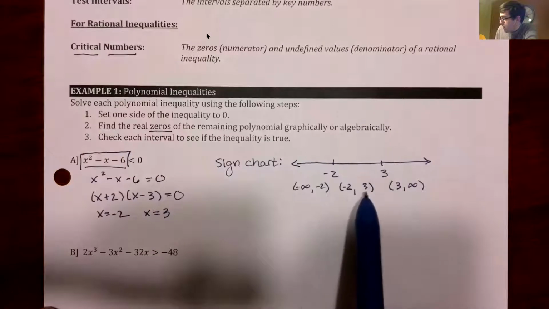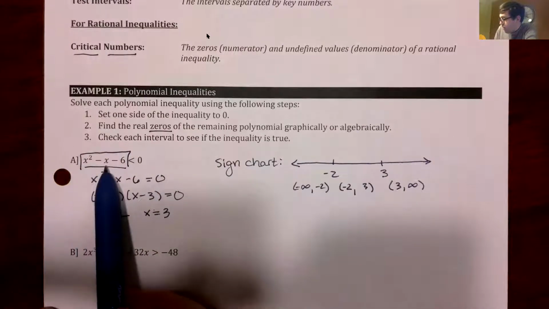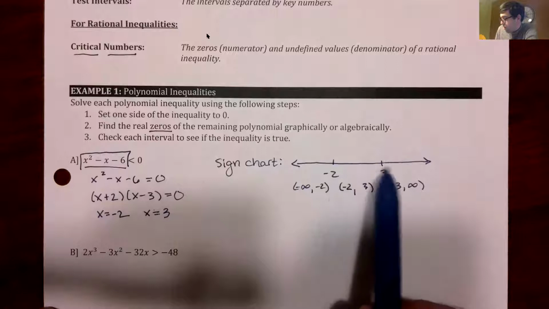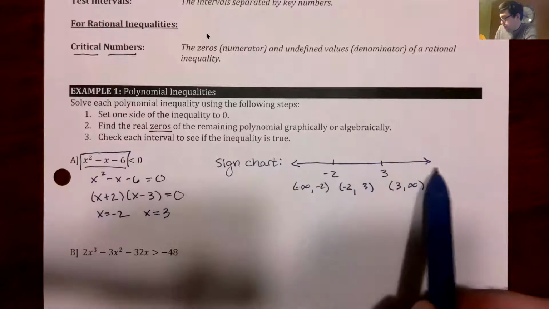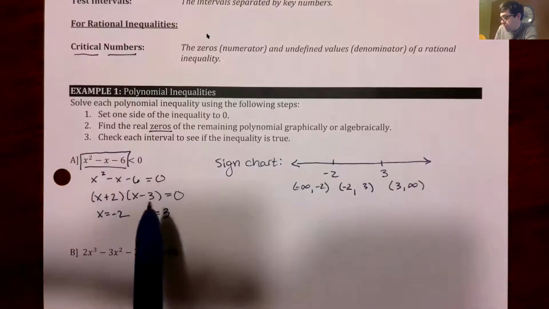Everything between -2 and 3, when we plug that number in for x, is either going to give us all a positive answer or all a negative answer. And anything from 3 to infinity is either going to give us a positive answer or a negative answer.